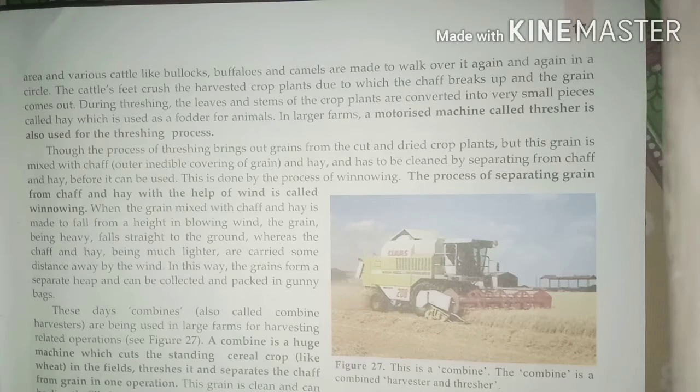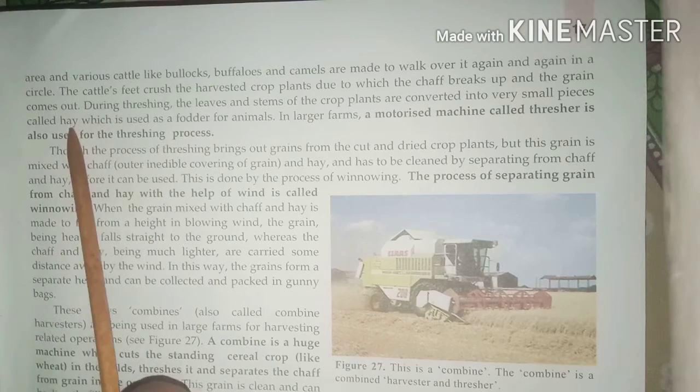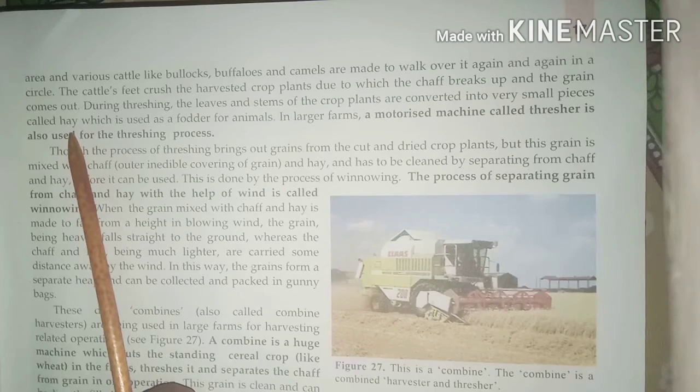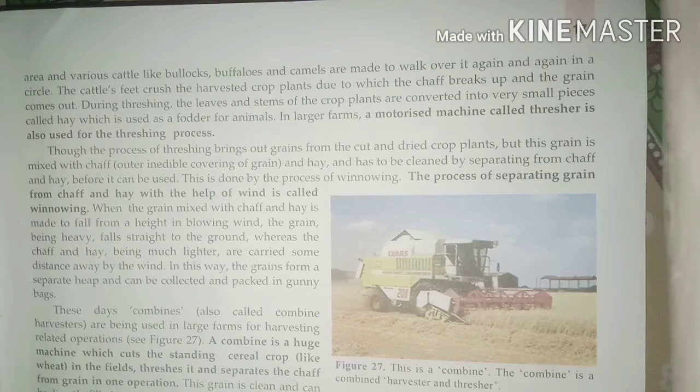During threshing, the leaves and stem of the crop plants are converted into small pieces that are called hay, which we call bhusa in Hindi, which is used as fodder for the animals.